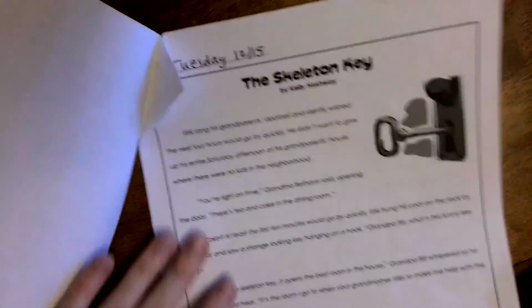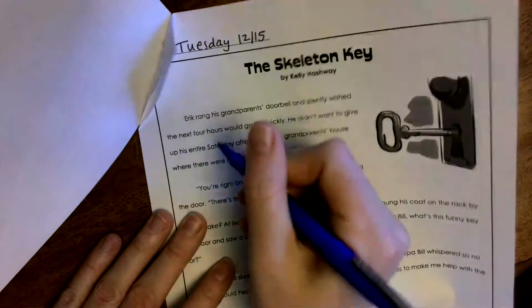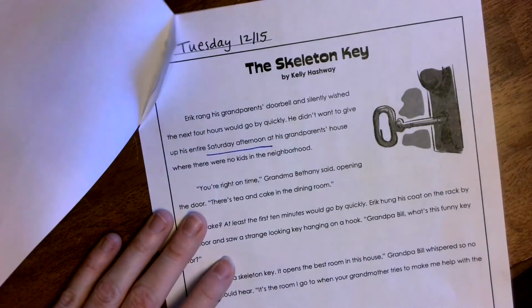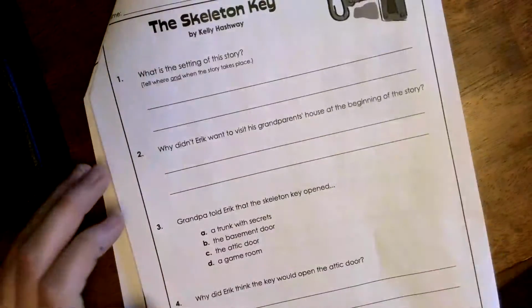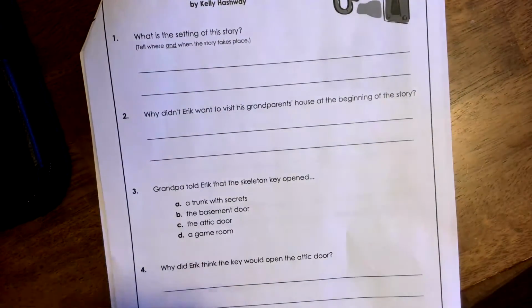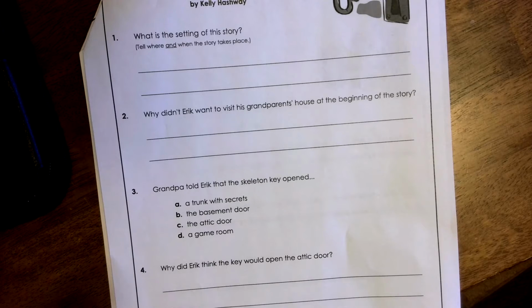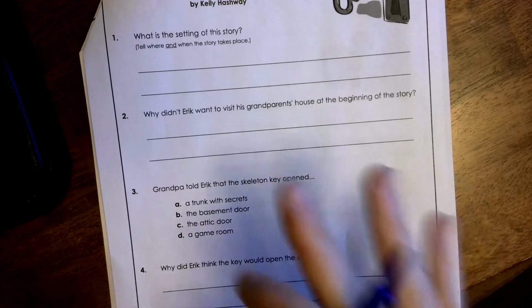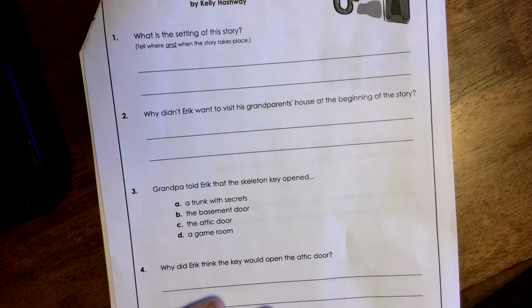If you look in the first paragraph here, it's going to tell you when it was and where. So write that for number 1. I'm not going to give it to you because this is what we've been learning about. This is a topic. I'll help you with some of the others, but not that one. Pause the video, hit play when you're ready.